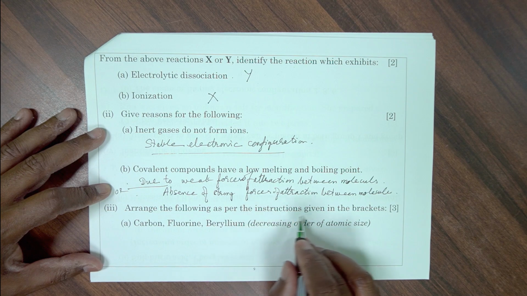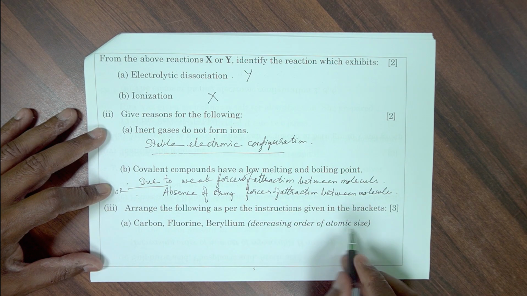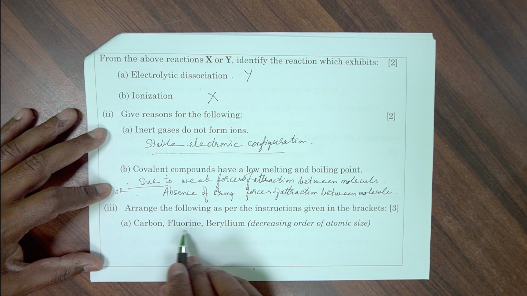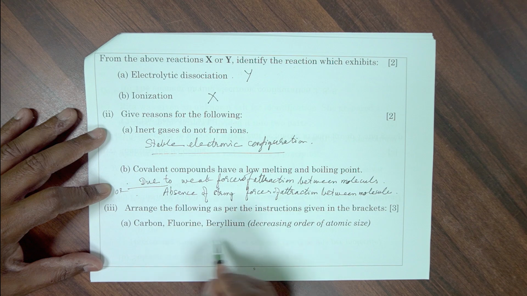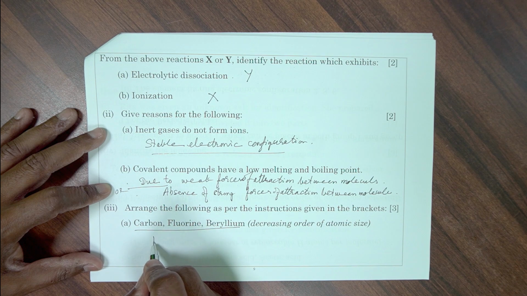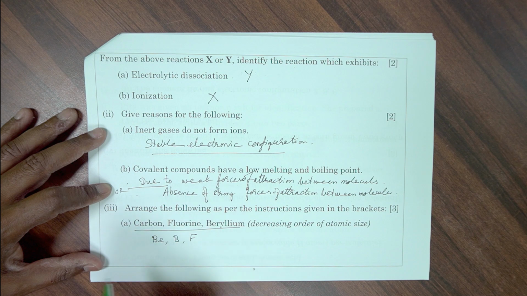Arrange the following as per the instructions given in the brackets. Decreasing order of atomic size: carbon, fluorine, beryllium. So these are the second period elements. In the second period, first let us write them in the correct order as it appears in the period. We have beryllium comes first, and then boron, and then fluorine. Okay, so this is the correct order in the period.